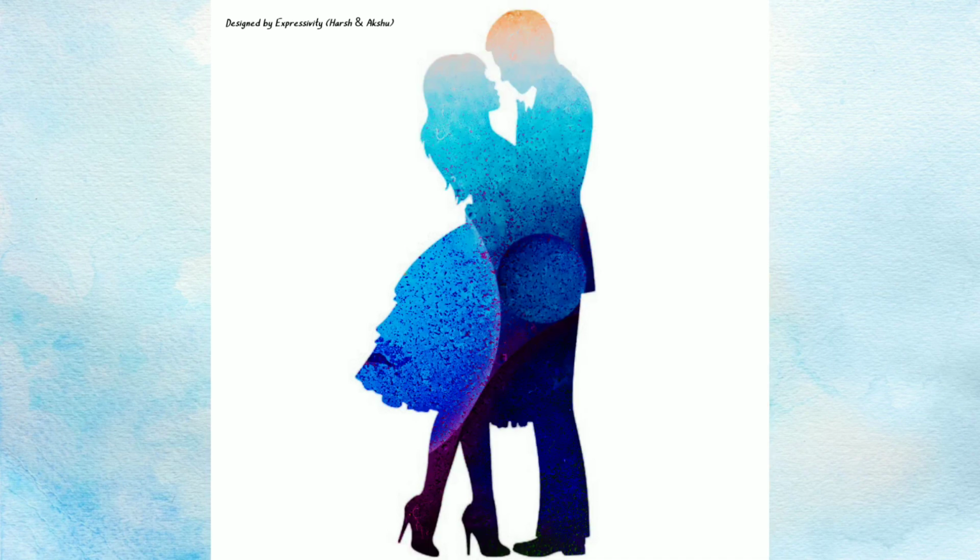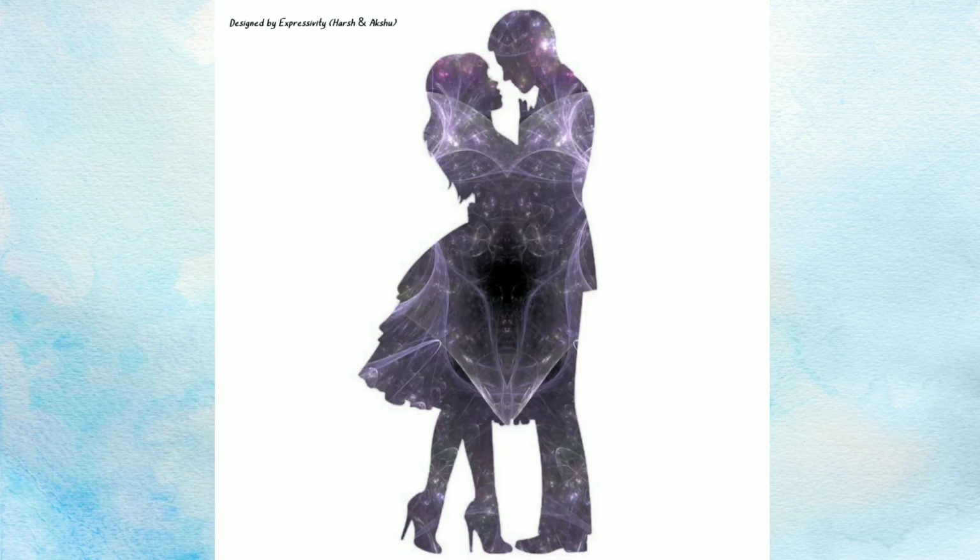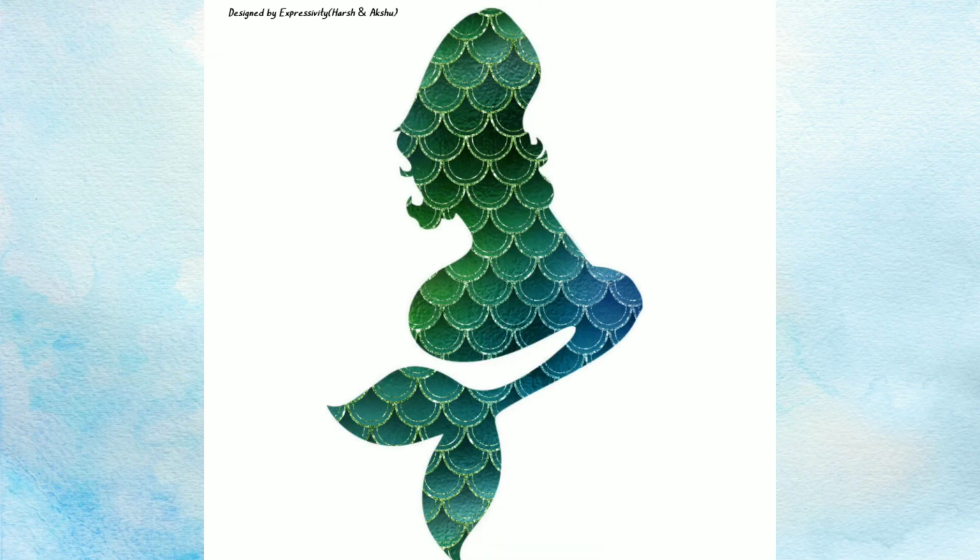So guys, what do you think about this double exposure effect? Let us know in the comment section. Also, we have some more examples for you like these ones. Another one for you, a mermaid like this one, a cute boy like this one, and a princess like this one.